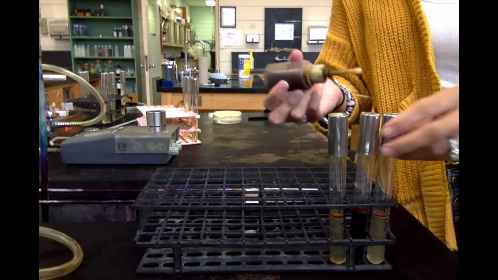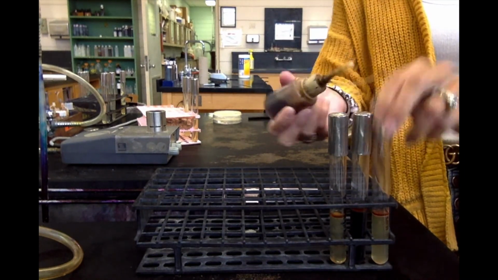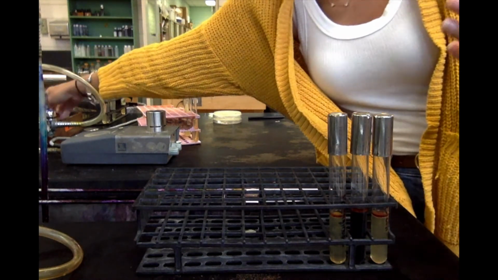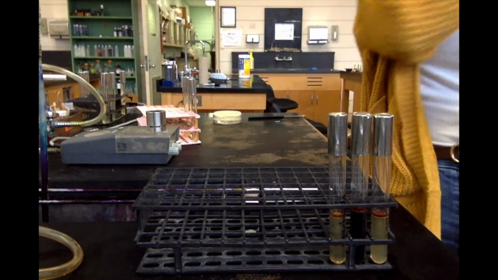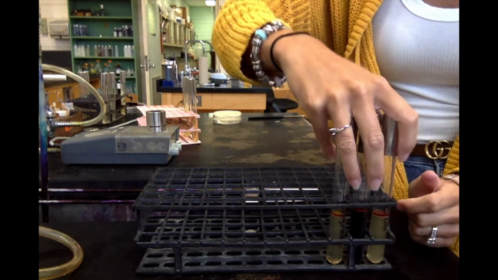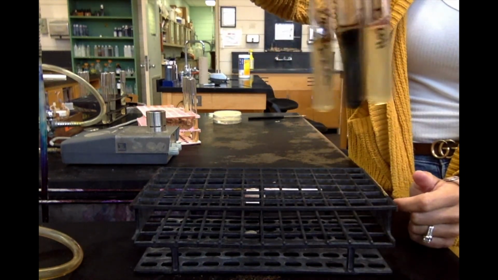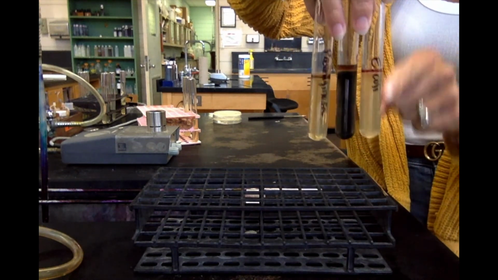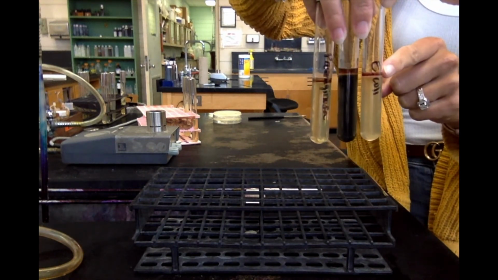The reason why I say 10, your book says 5 to 10, but you want to add enough so that you can see the ring. If you only add 5, sometimes it can be hard for us to see the ring that we're looking for. And again, you're wanting to look at the color of the reagent. We're not looking at the color of the media, we're looking at the color of the reagent.